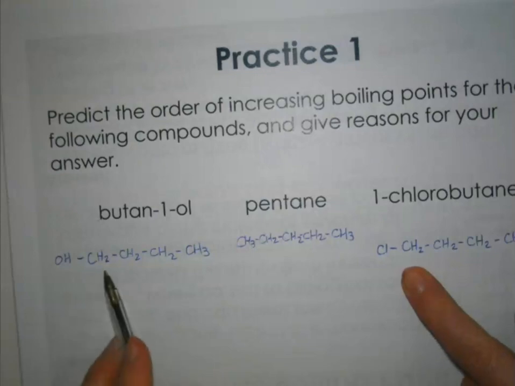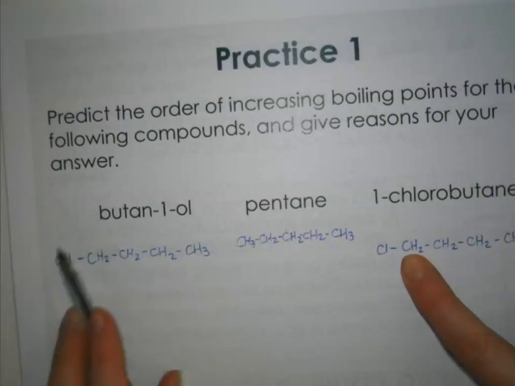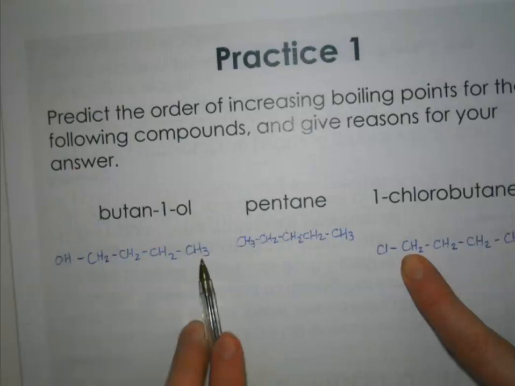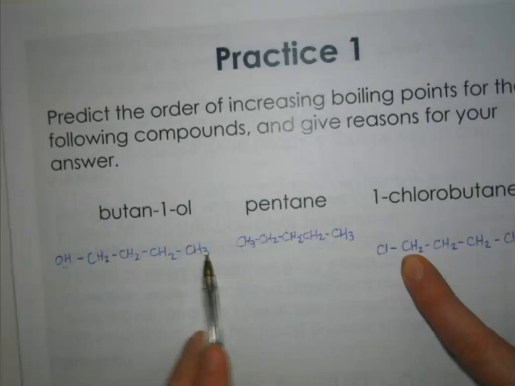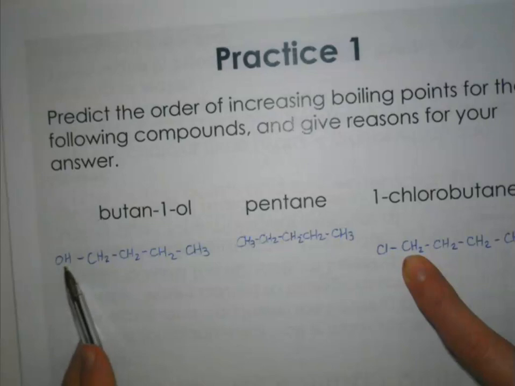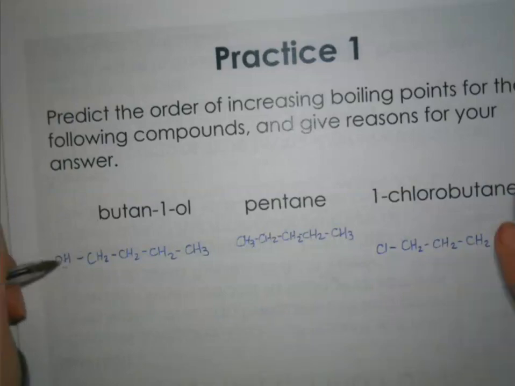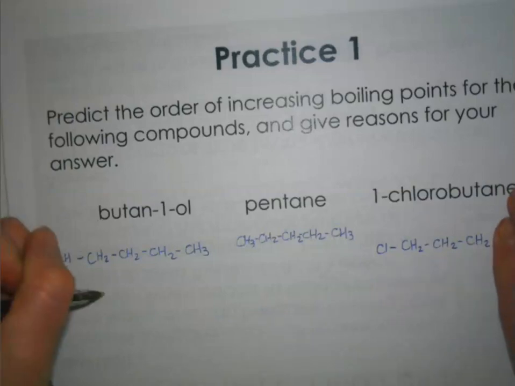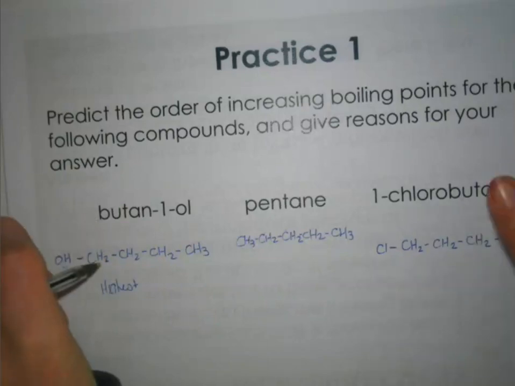And we want to predict the order of increasing boiling points for the following compounds. So the highest boiling point here is going to be the alcohol because it has dipole-dipole bonding, because there's a little bit of polarity here. Even though it is a longer chain, there will still be a slight polarity here at the end. And it also has hydrogen bonding. So it has 2 types of intermolecular forces. Well, actually, sorry, it has all 3 because everything has London dispersion. So this one will be the highest boiling point because of those 3 types of intermolecular forces.